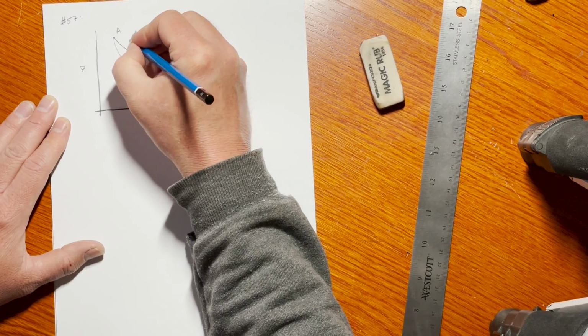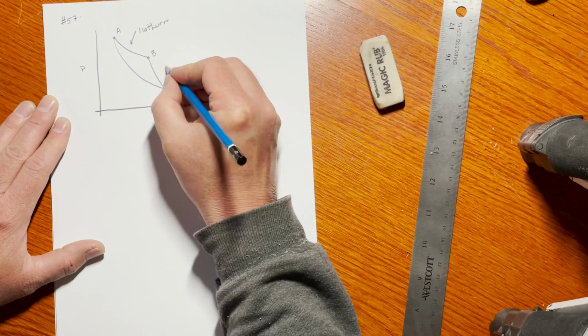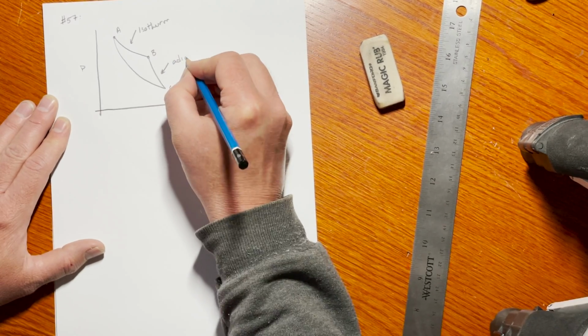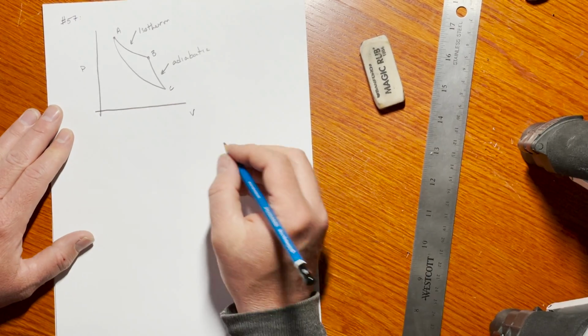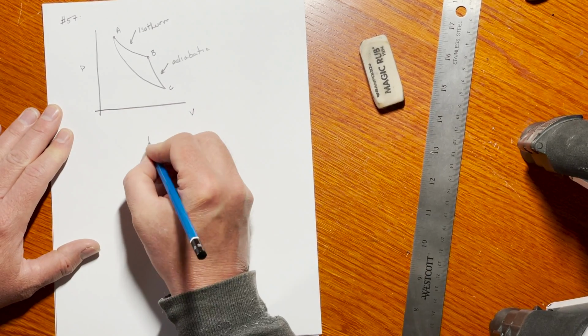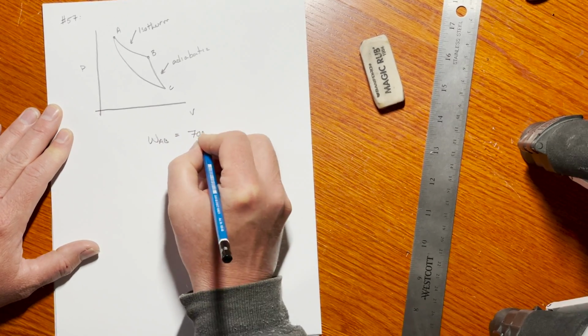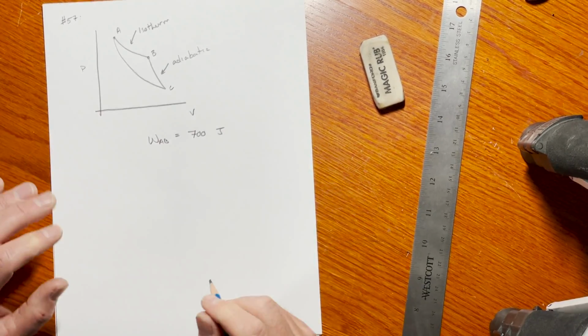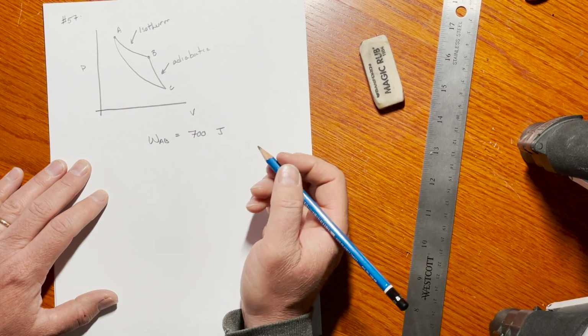So this is isothermal. This is adiabatic. And this is some combination. And it tells us that the work done from A to B, we measure that to be 700 joules. And we're expanding. And then it asks us, what is the amount of heat?